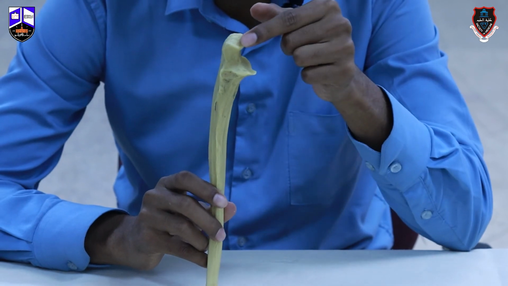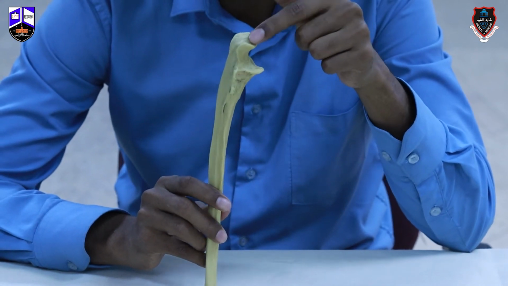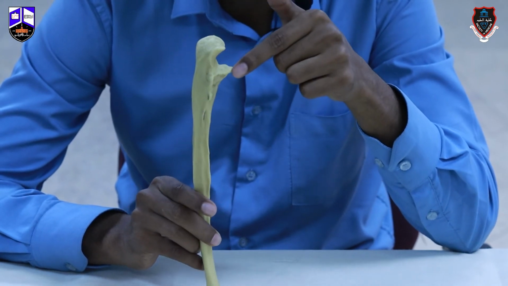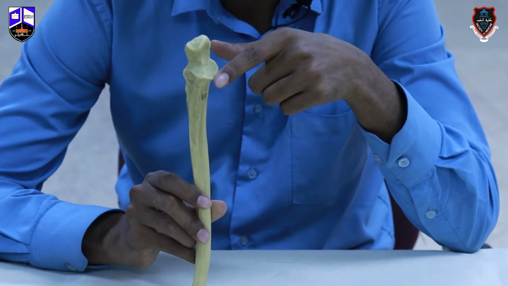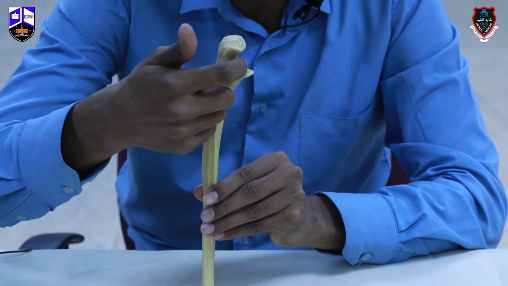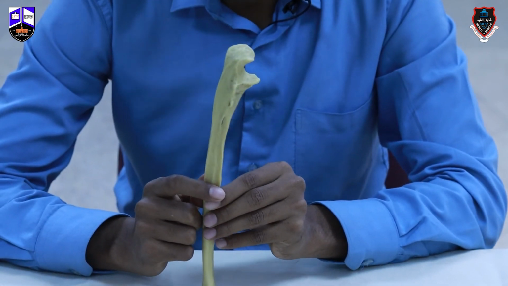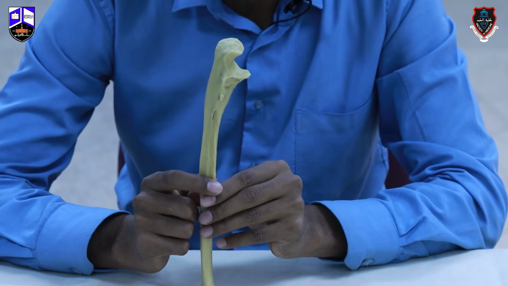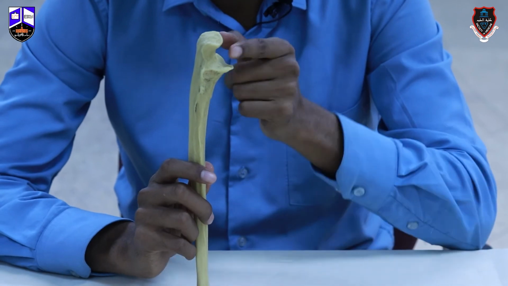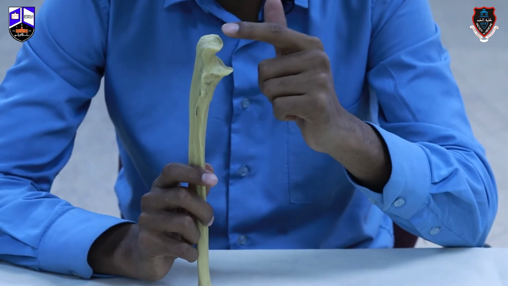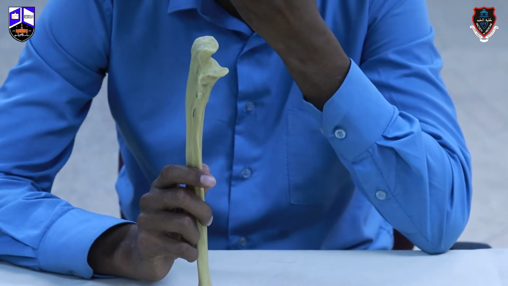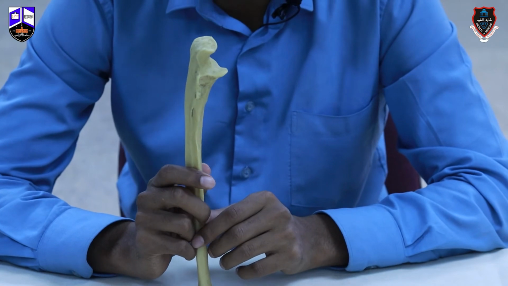The posterior one is the olecranon process, while the anterior one is the coronoid process. In between them, as you can see here, there is this fossa. It's called the trochlear fossa. The trochlea of the humerus occupies the trochlear fossa, while the olecranon process and the coronoid process each dips in its corresponding fossa in the humerus.